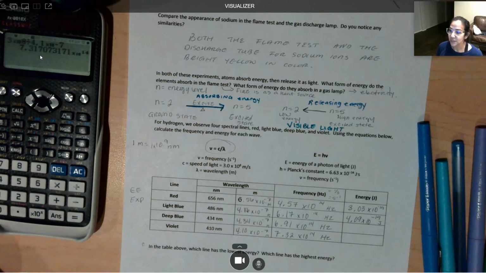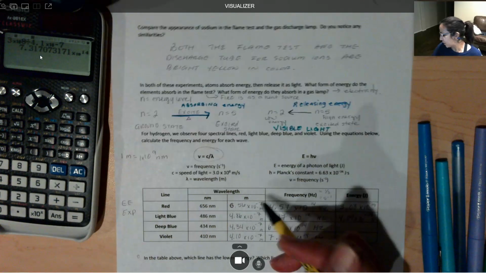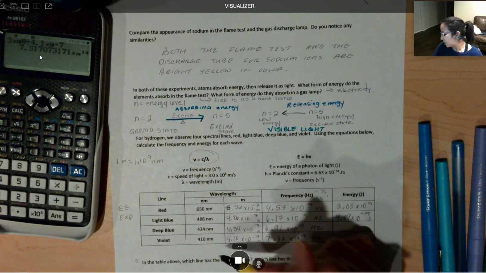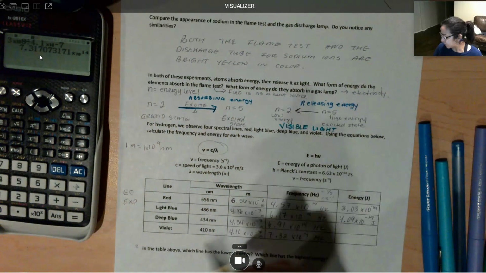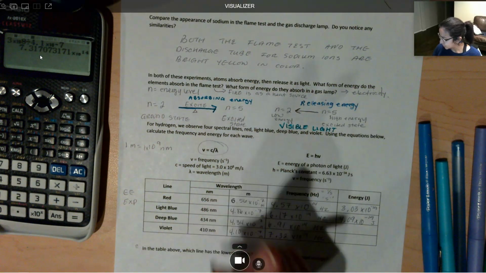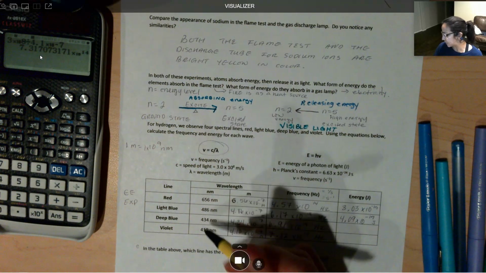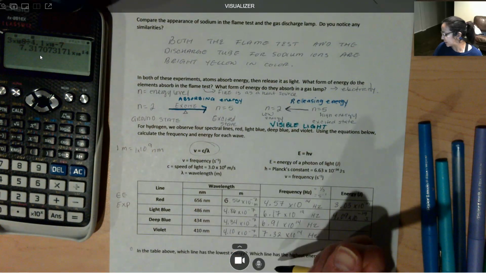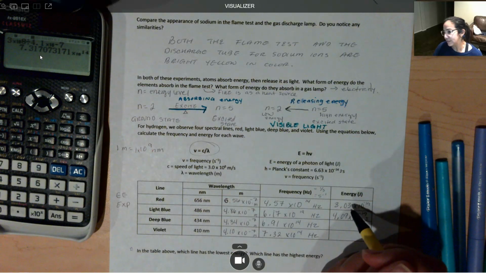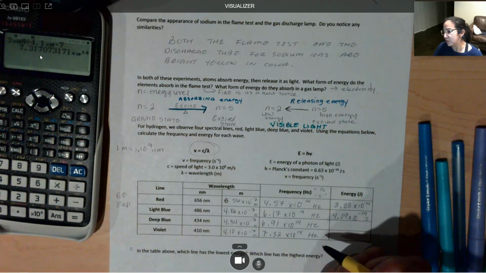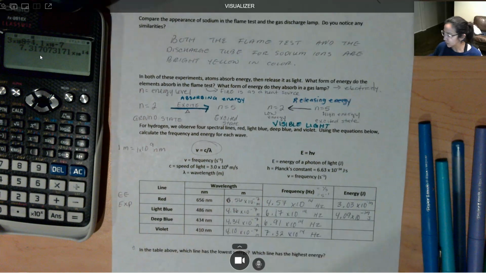We have a drastic increase in our frequency. Our wavelength became smaller and our frequency became bigger. So wavelength decreased here, but frequency has increased going down. So that tells me that my energy is also going to increase.